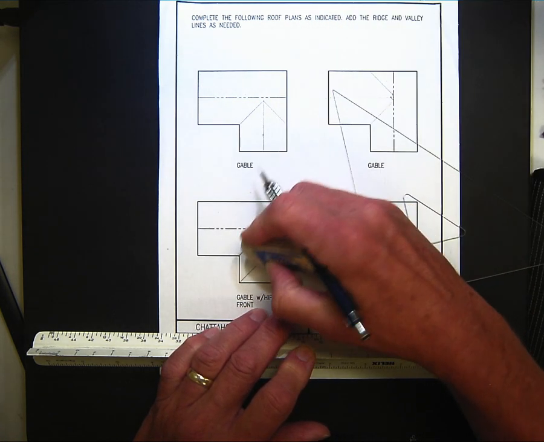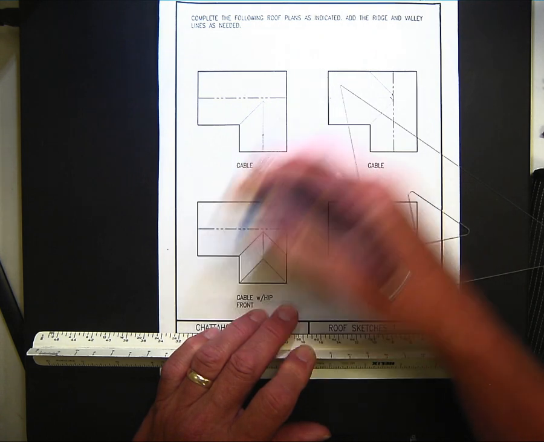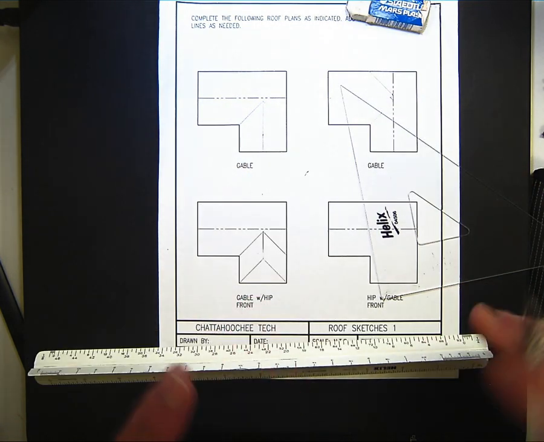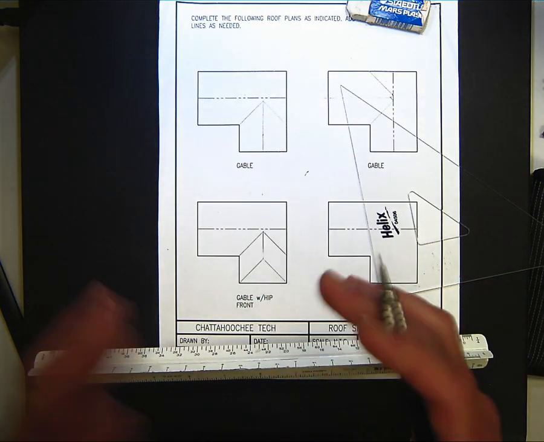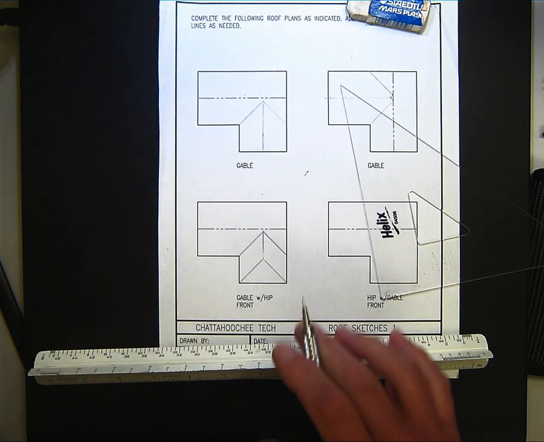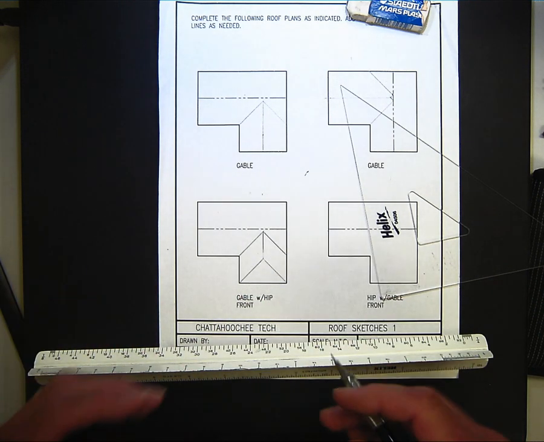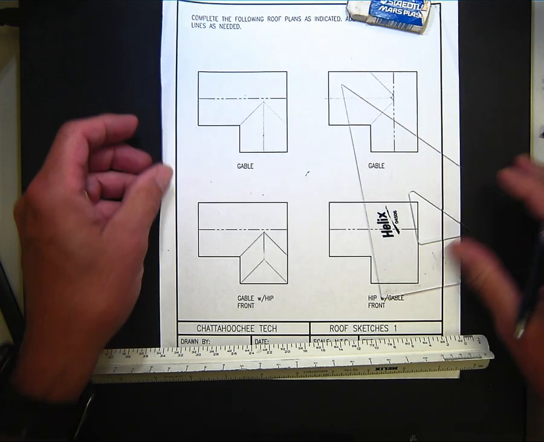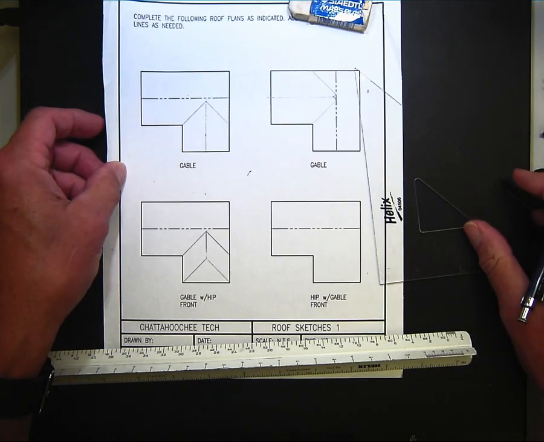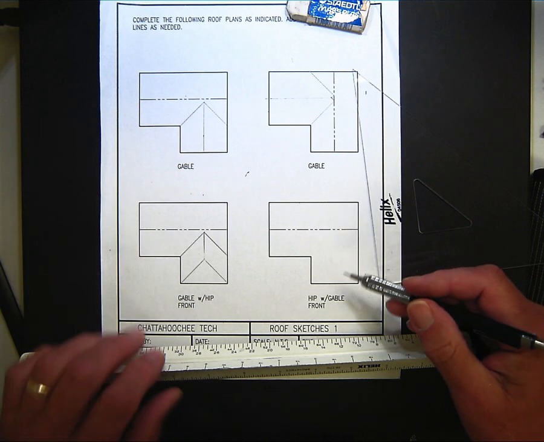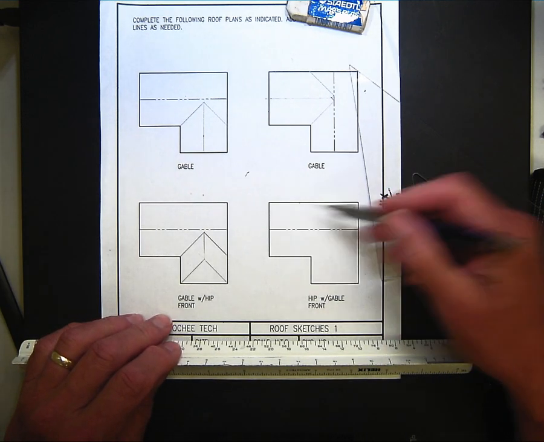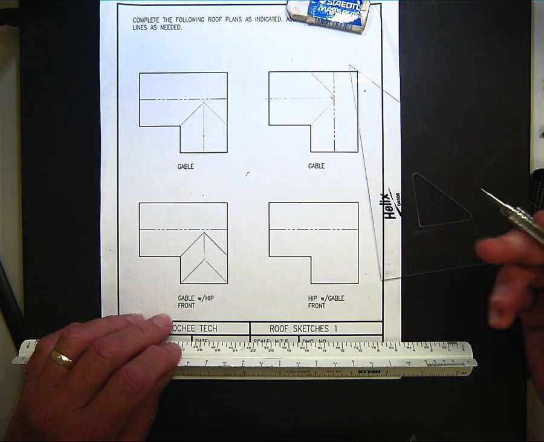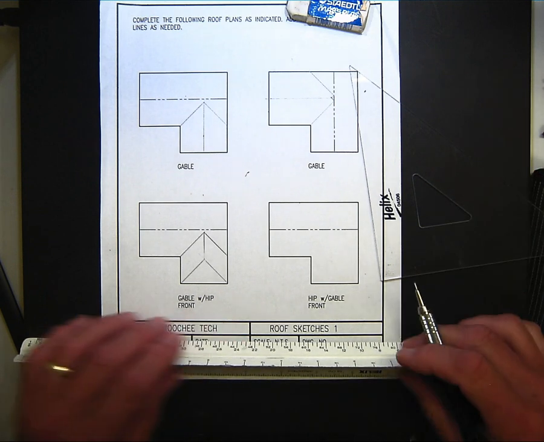So when you're dealing with roofs, you have to think of three-dimensional planes that you're putting together, because these things have height to them that's not shown in a 2D drawing. But you have to think about how they come up and how they intersect. Okay, our one on the right here, we're going to do a hip on the rear, but a gable on the front.